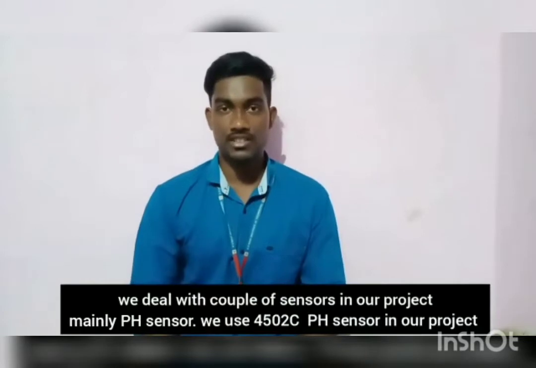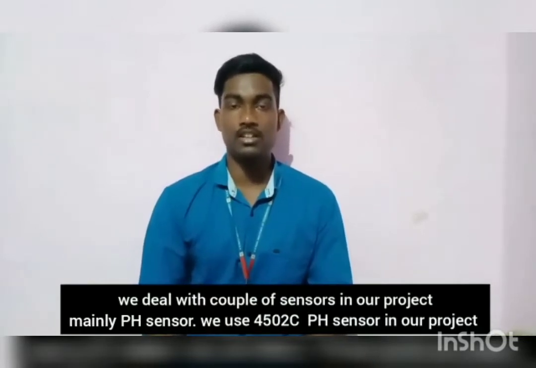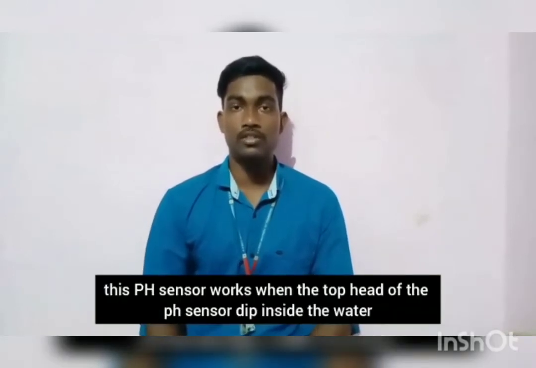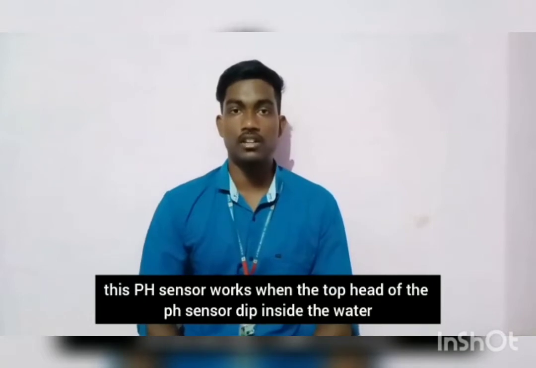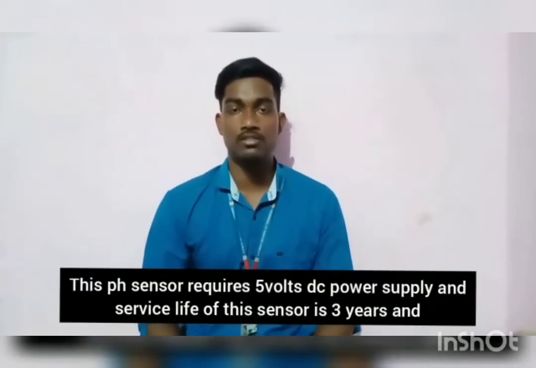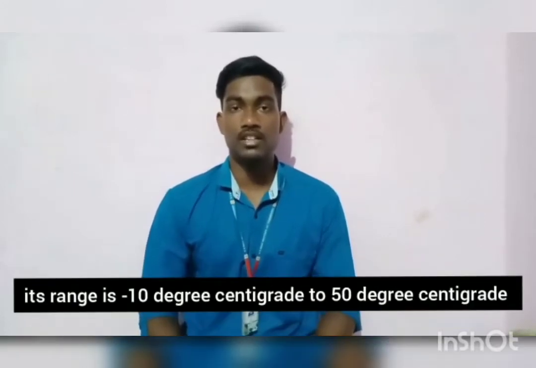We deal with a couple of sensors in our project, mainly the pH sensor. We use the 4502C pH sensor in our project. This pH sensor works when the top head of the sensor is dipped inside the water. This pH sensor requires a 5 volt DC power supply, the service life of this sensor is 3 years, and its range is -10 degrees centigrade to 50 degrees centigrade.